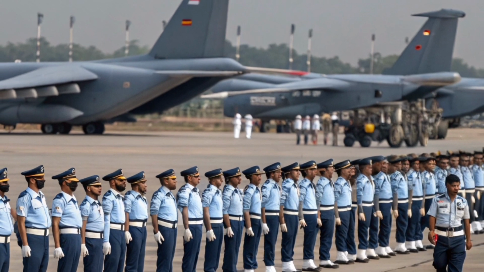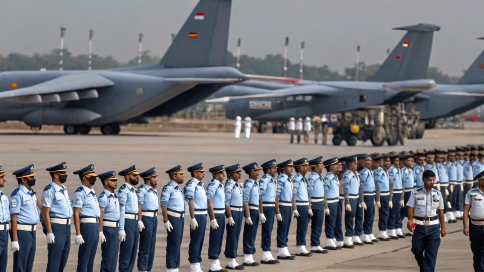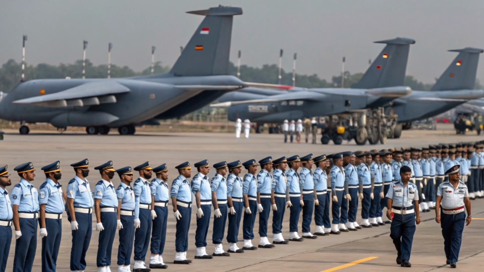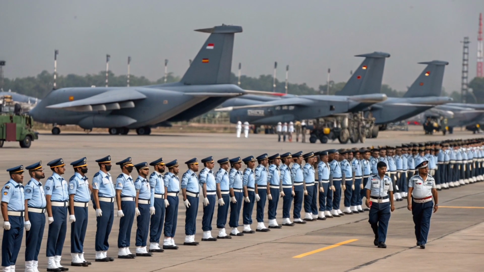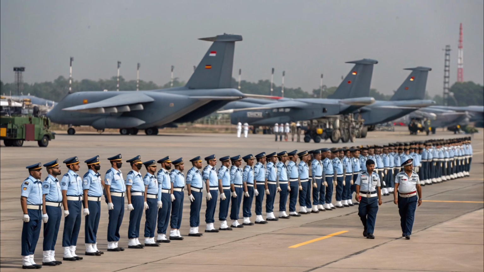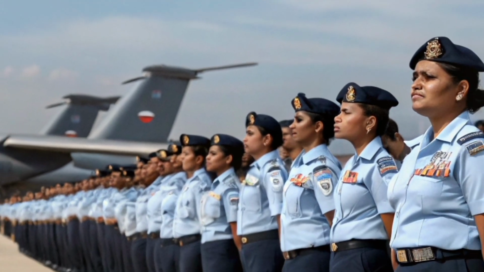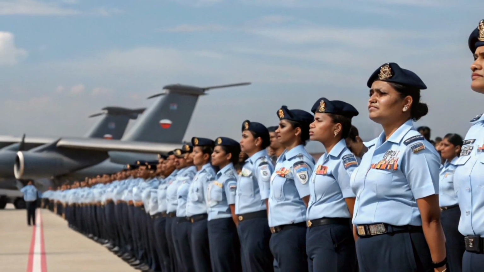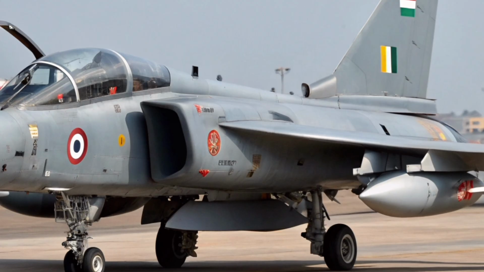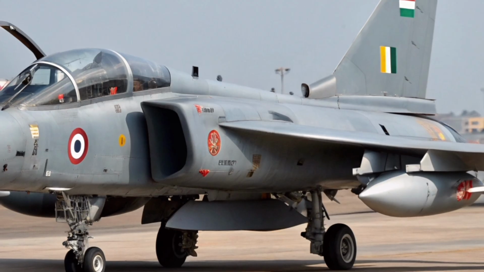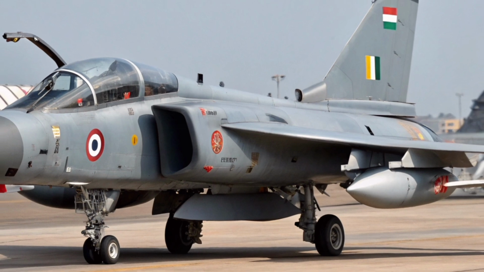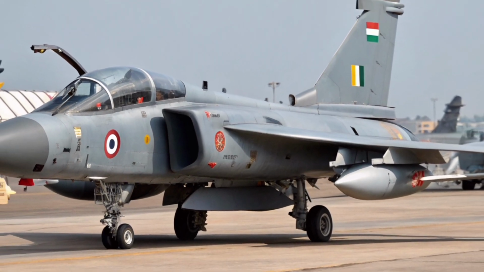Combat aircraft. Sukhoi Su-30 MKI. The backbone of the IAF, with over 260 units in service. Dassault Rafale. 36 units have been procured from France, providing advanced capabilities such as beyond visual range combat and electronic warfare. MiG-29 UPG. Upgraded variants of the MiG-29 fighter, with around 66 units operational.